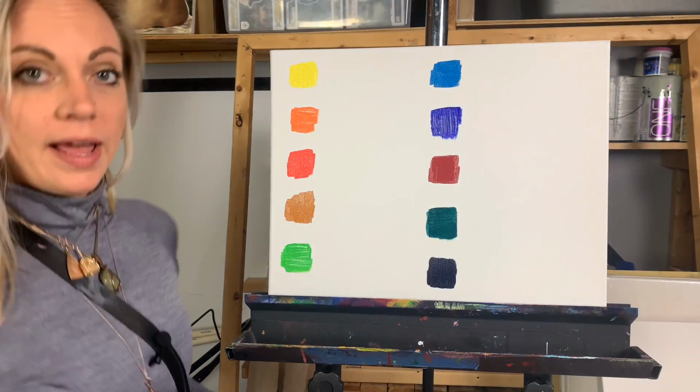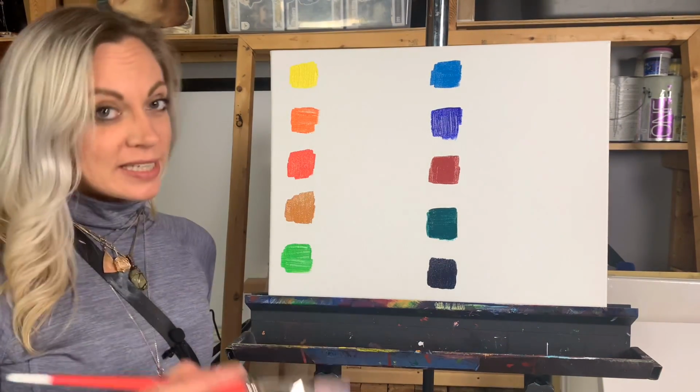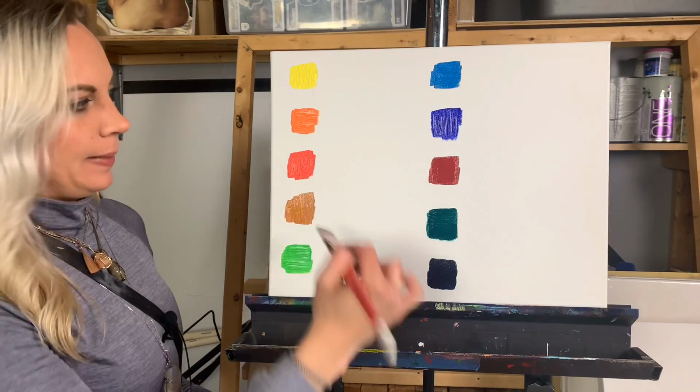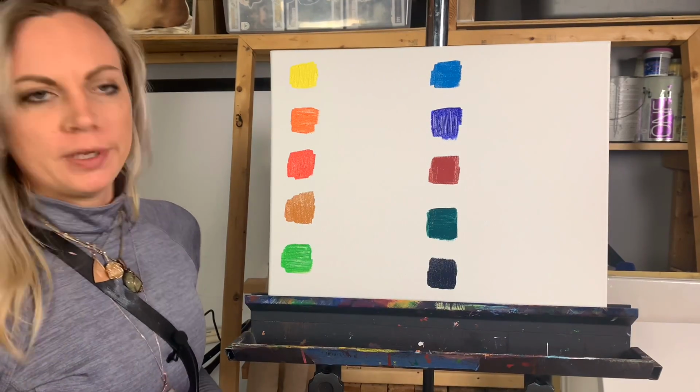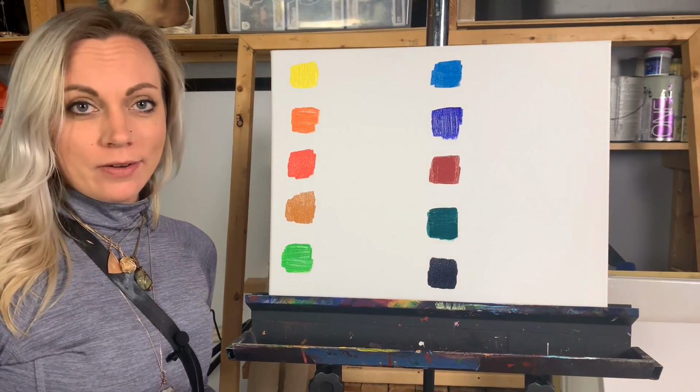Okay, so now I have all 10 of my Lukas colors down. I kind of put them in order, but not really. We're going to test that out right now.